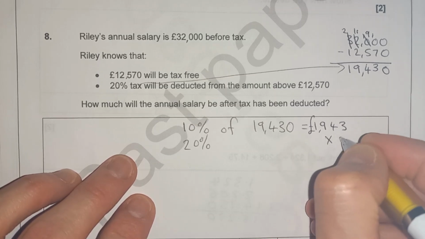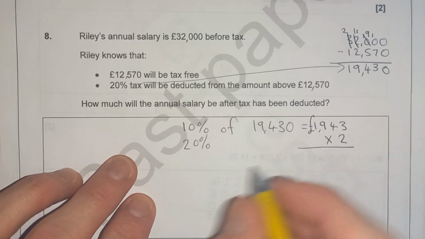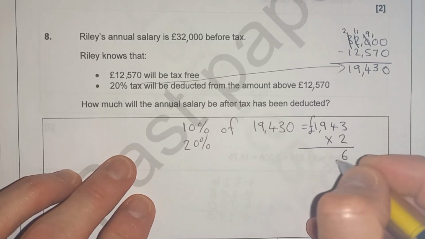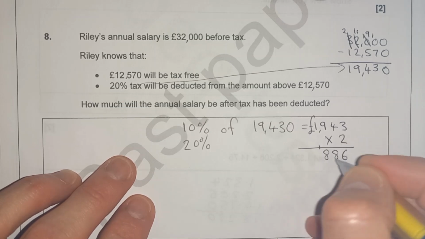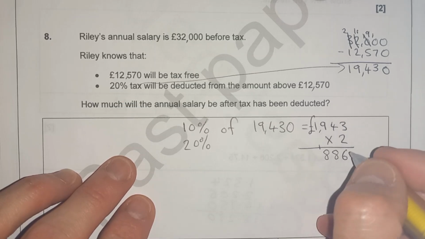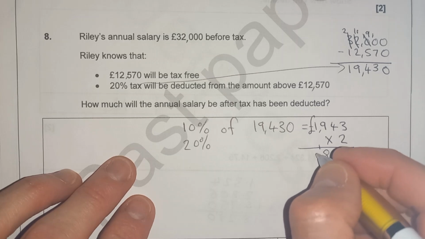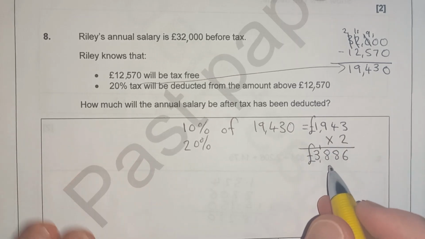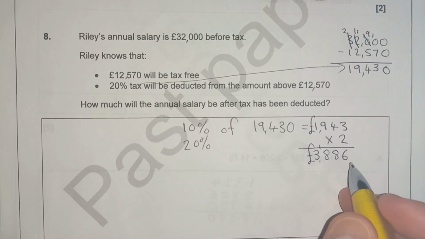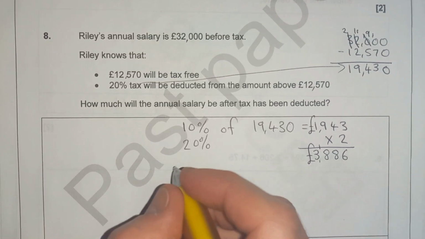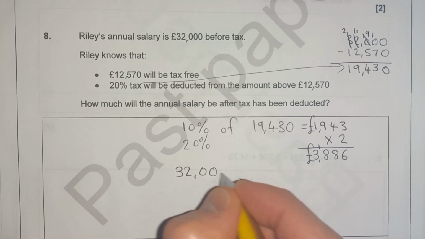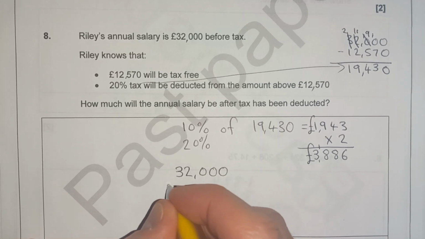I'm going to multiply it by 2, because I'm doubling it to get from 10 to 20. 2 times 3 is 6, 2 times 4 is 8, 2 times 9 is 18, carry the 1, 2 times 1 is 2, plus 1 is 3. So they're going to pay tax of £3,886.